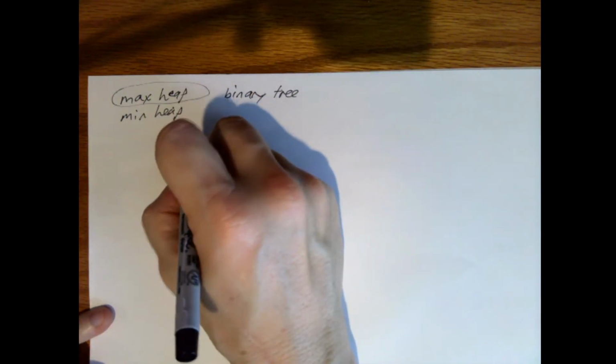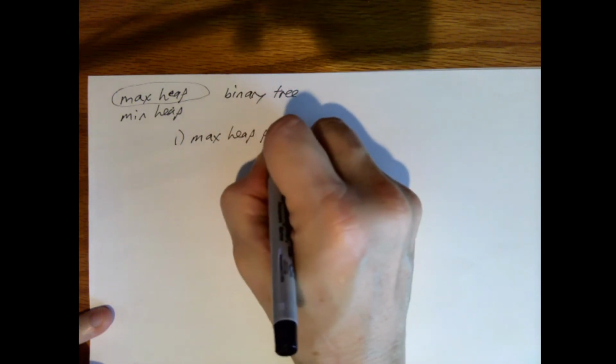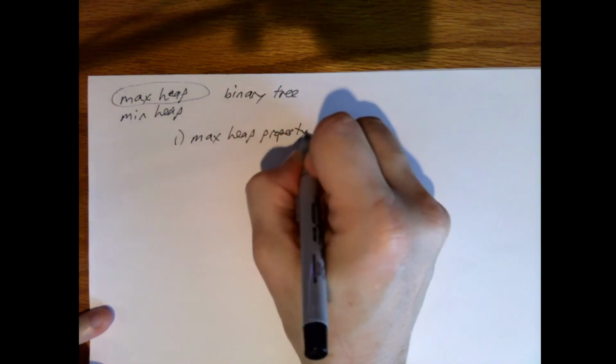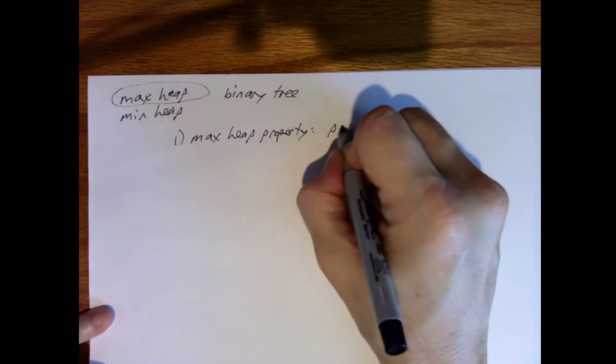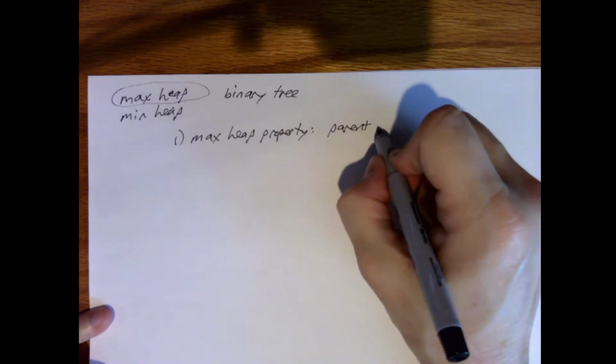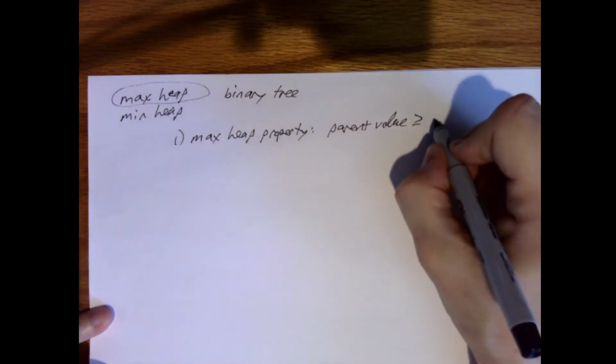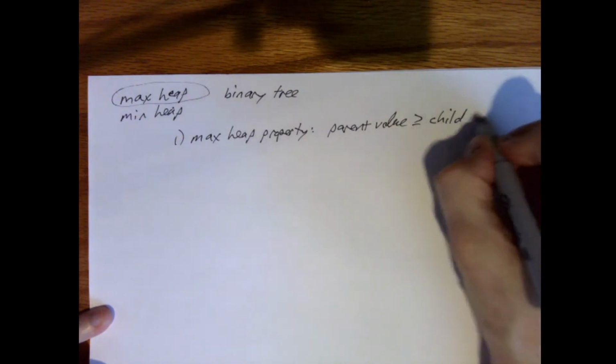One has what's called the max heap property. And what that means is that the parent value of a node is greater than or equal to child values.